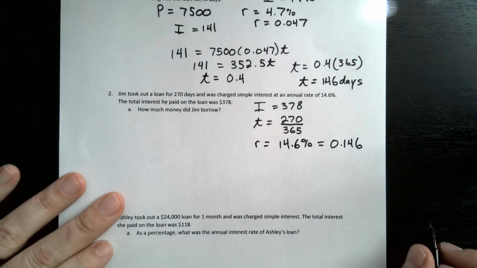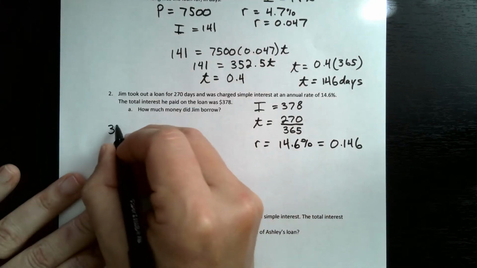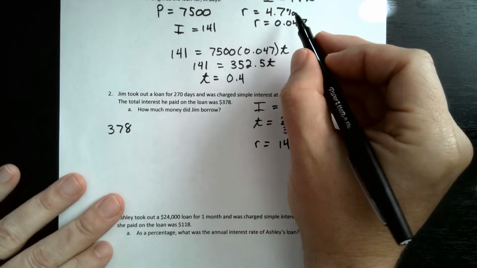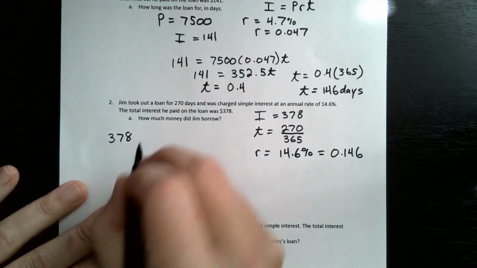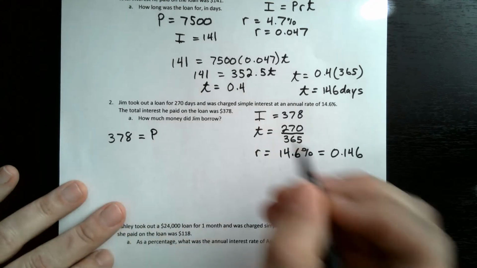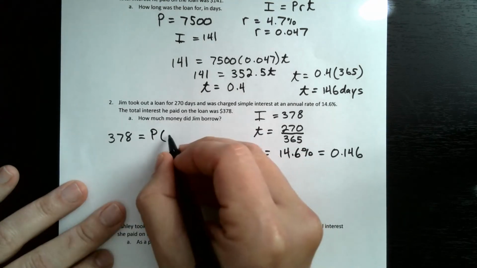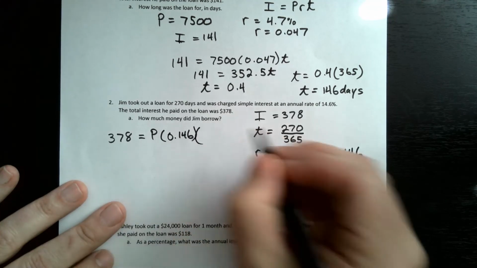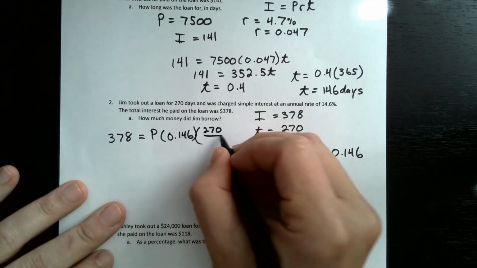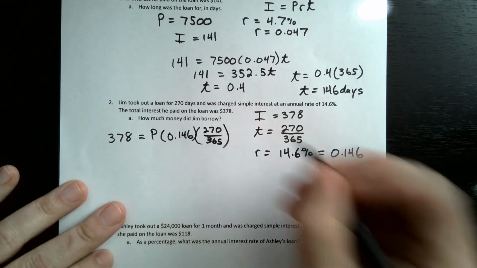So the only thing we don't know is P, how much money Jim borrowed. We have 378, still using the I = PRT formula right here. 378 equals P times our rate, which is 0.146, times our time, which is 270 over 365.